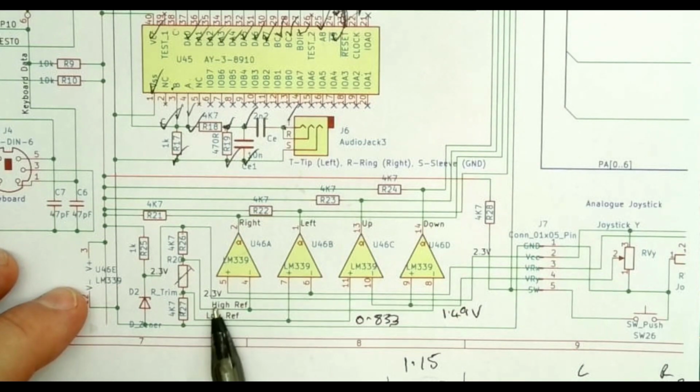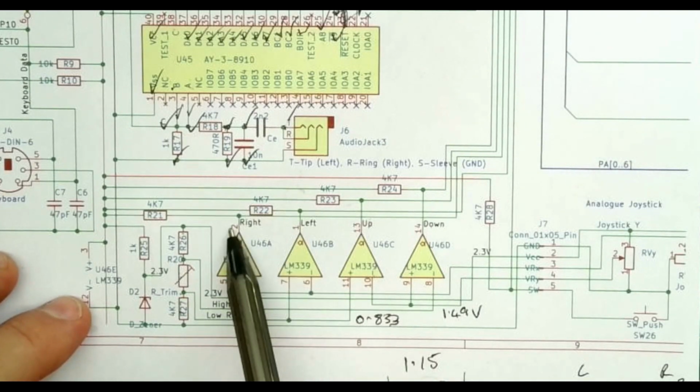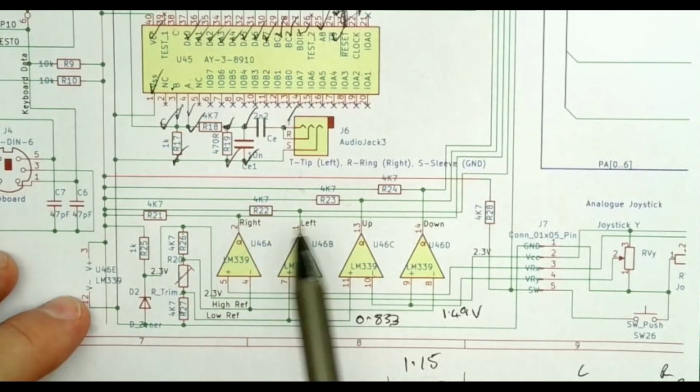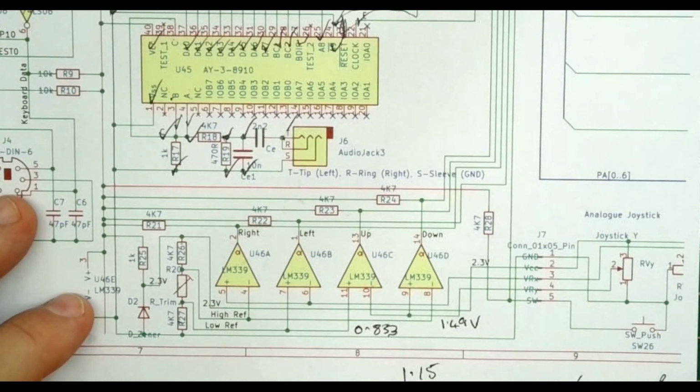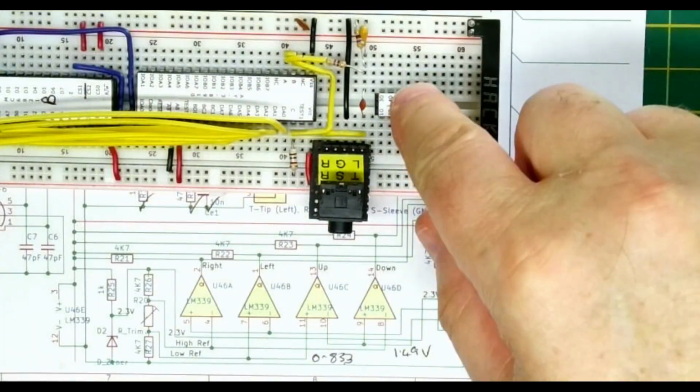So with the combinations that we've got here, you'll see there are various combinations of plus and minus going to either the high reference or the low reference, and these combinations were worked out to produce the right output for when the joystick goes right, left, up and down. So we just need to wire this into the board, and then we'll be ready to test it.